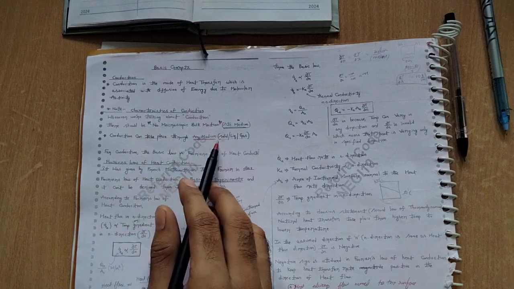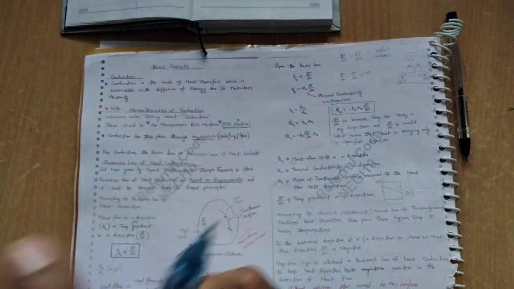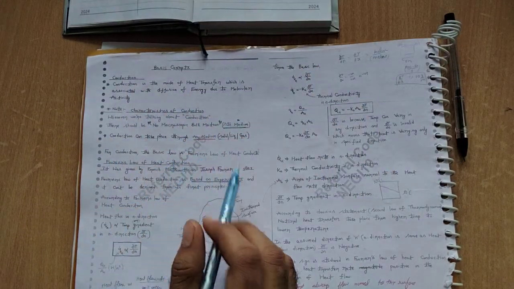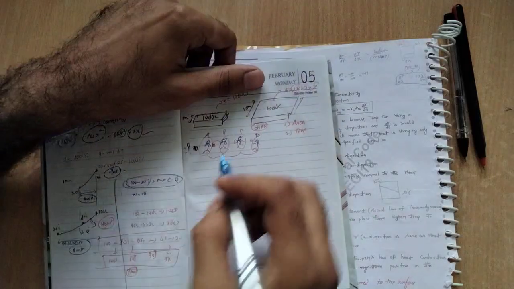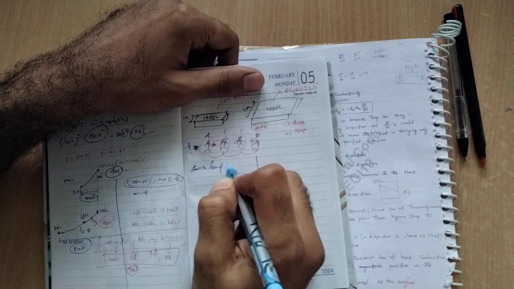Conduction can take place in any medium: solid, liquid and gas. I'll explain this; conduction is not only for solids, but also for liquids and gases. For conduction, the basic law is Fourier's law of heat conduction. This is the most important thing.